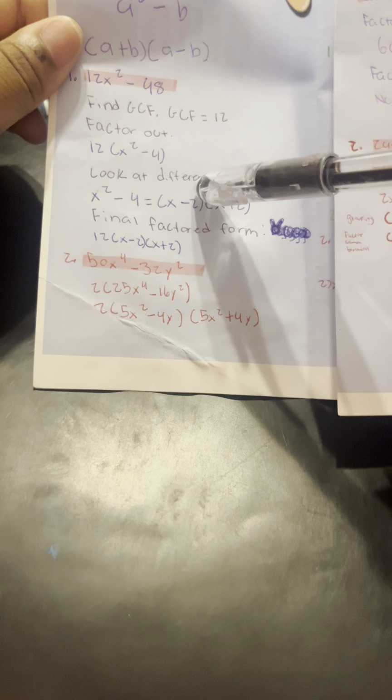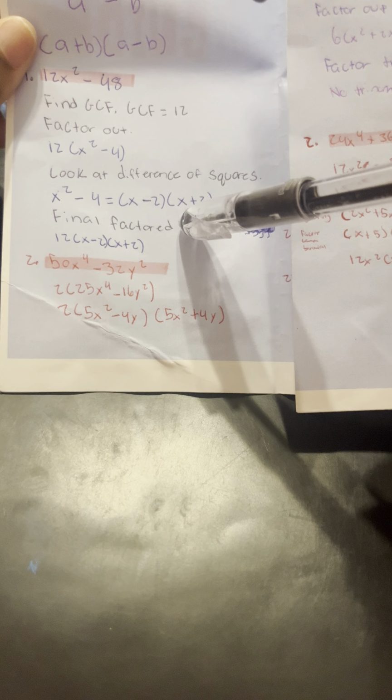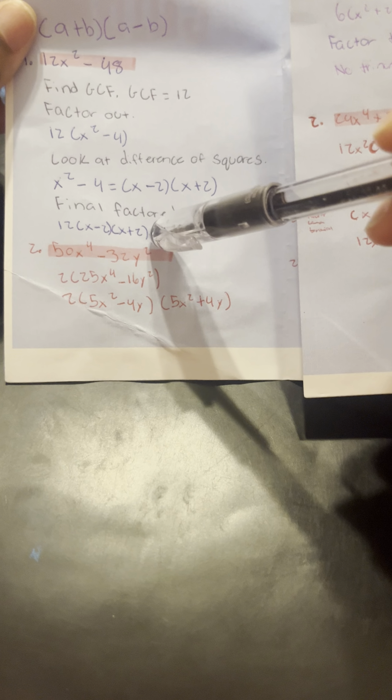First step, find the GCF. The greatest common factor equals 12. We factor it out: 12 times x squared minus 4. Then we look at the difference of squares. X squared minus 4 equals x minus 2 times x plus 2. Final factored form is 12 times x minus 2 times x plus 2.